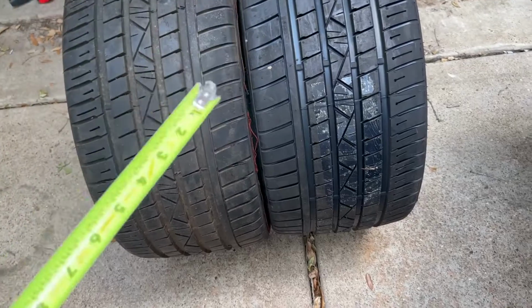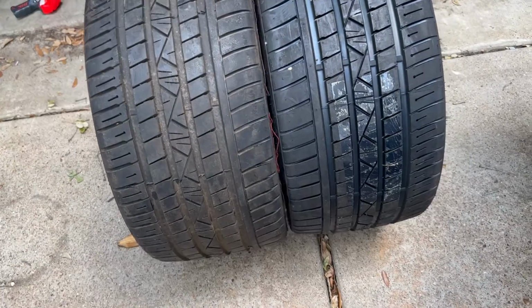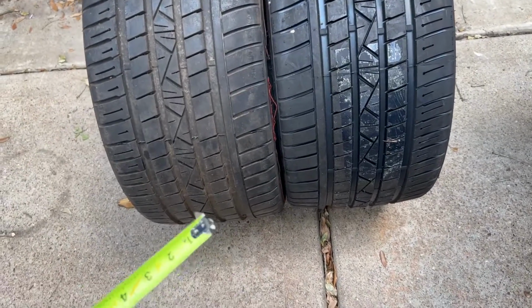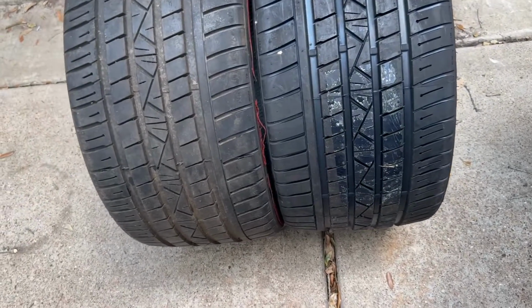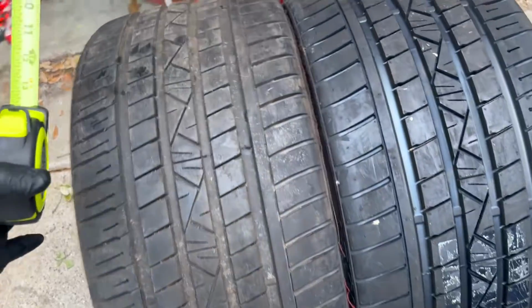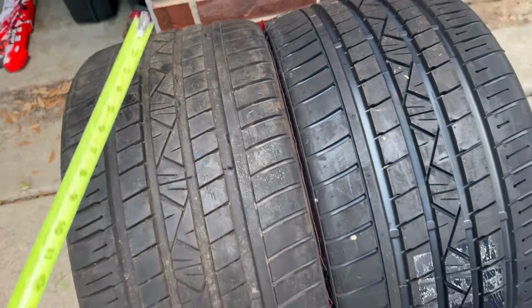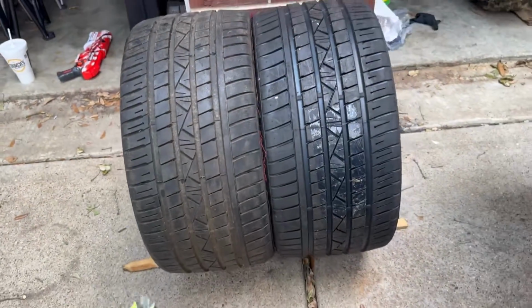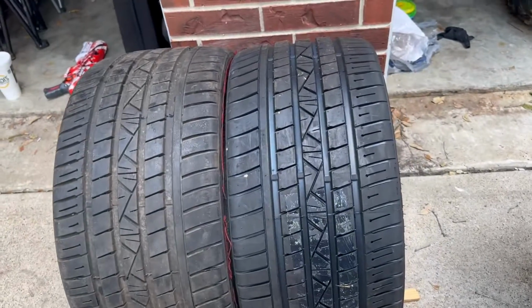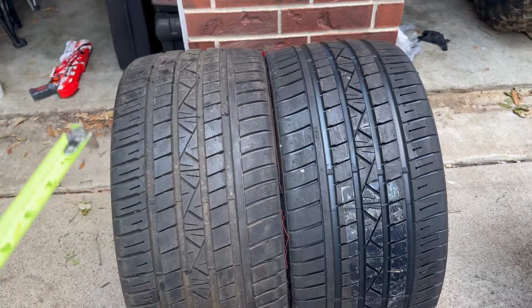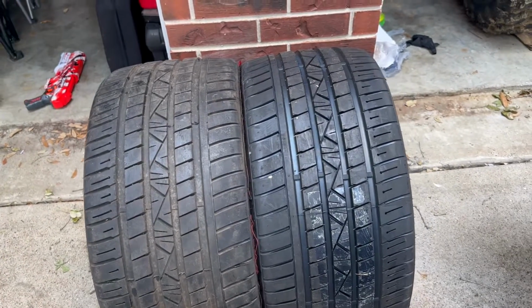We want the narrower tire on this car so that we don't have the rubbing issues that we were having with the wider tire. Height wise, these are also a little bit off. I'm not going to be able to get a good measurement with this tape measure, but there's a website out there called tirecomparison.com or something like that.